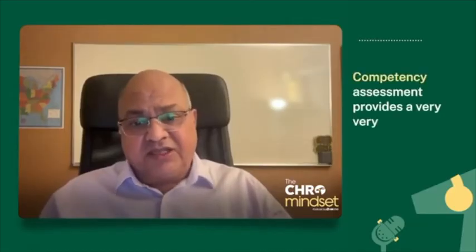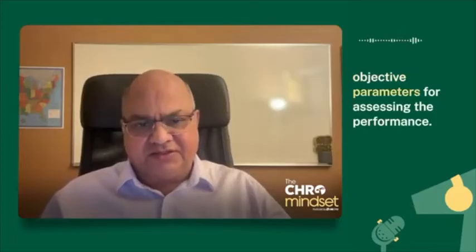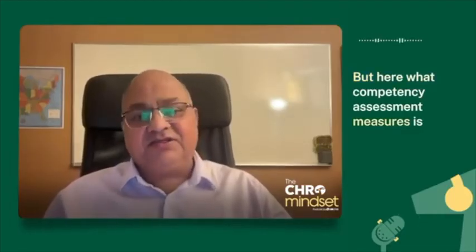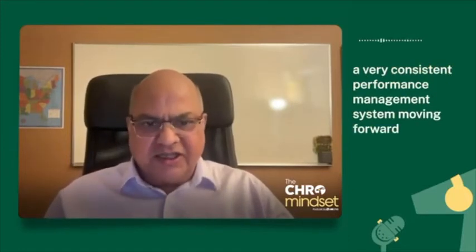When it comes to performance management, competency assessment provides very, very objective parameters for assessing the performance. All other traditional performance management basically considers only the outcomes, the results. But here, what competency assessment measures is the behaviors as well as the skills that are responsible for producing those results. So it provides a very objective and very consistent performance management system.